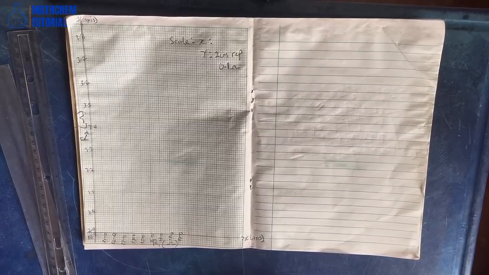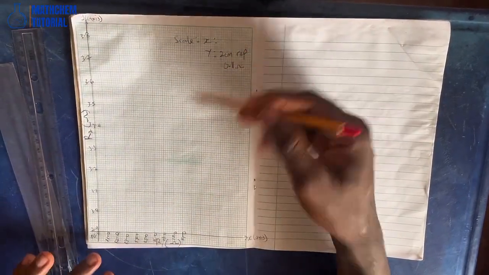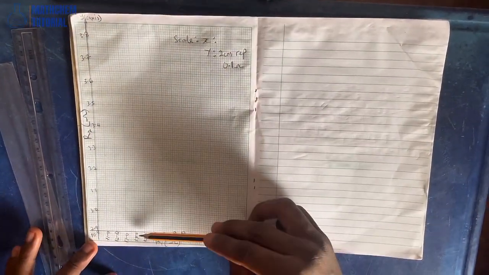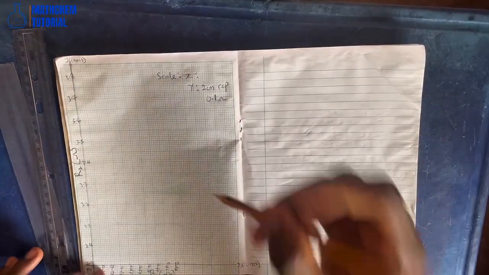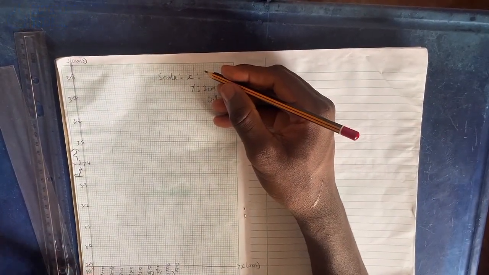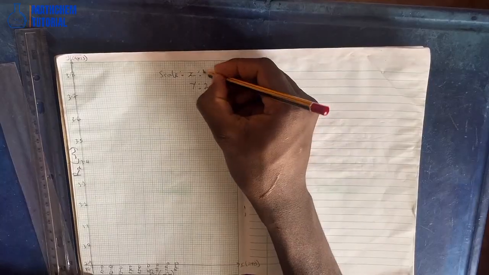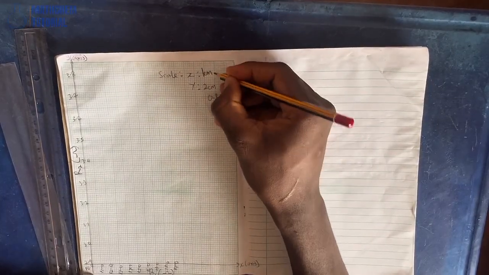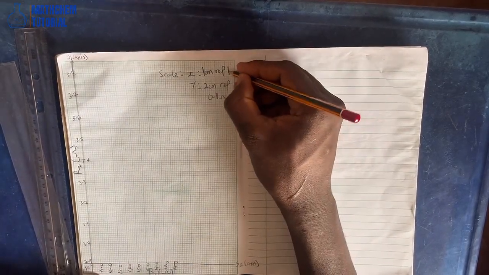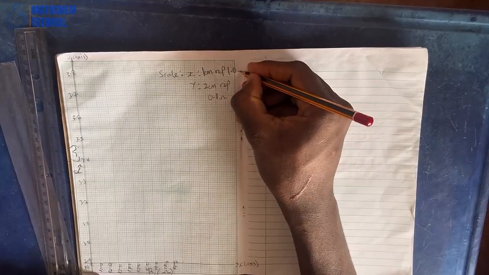So now the next thing for us to do is to write the scale that I use here. The scale I use for my x-axis is 1 centimeter, because from here to here is 1 centimeter, meaning that 1 centimeter is representing how many units? It is representing 1 unit. The distance from here to here is how many units? 1, representing 1.0 unit. What is the unit? Ohms.